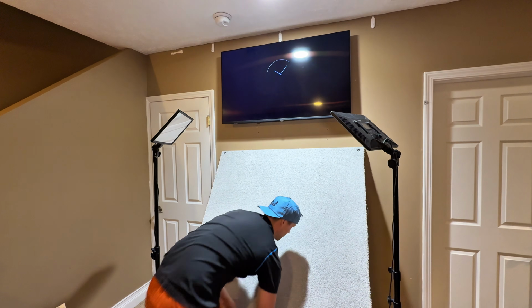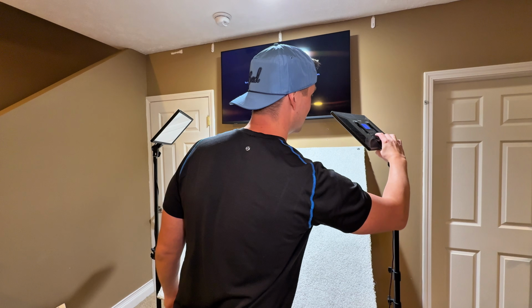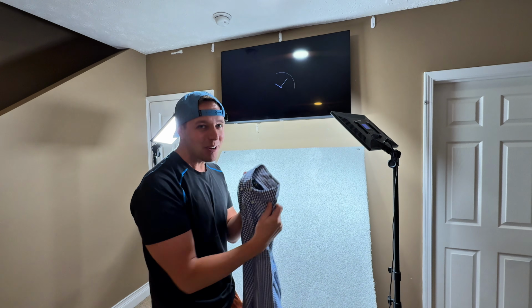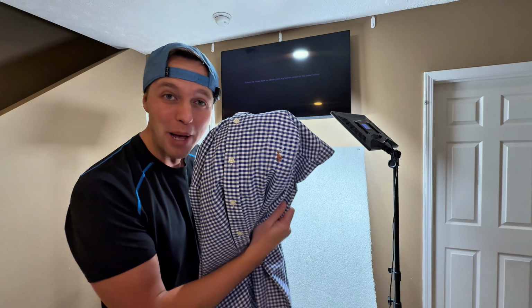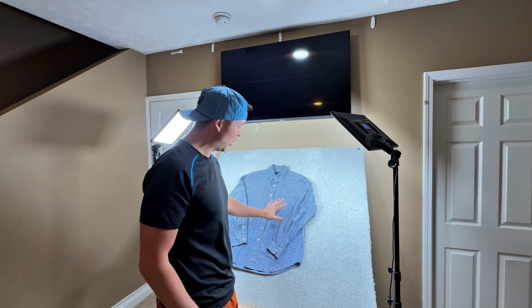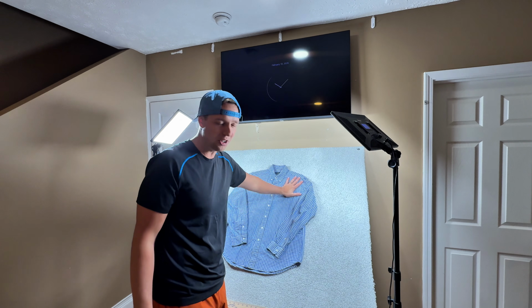Let's go. Set up my photo station. Lights on. Both of them. Have my measuring tape, measuring stick, my bad. And my favorite brand, Polo Ralph Lauren. And my favorite pattern, gingham check. Have my shirt ready for photos. I usually only take about 4 or 5 photos with these shirts because I just sell them so quickly.